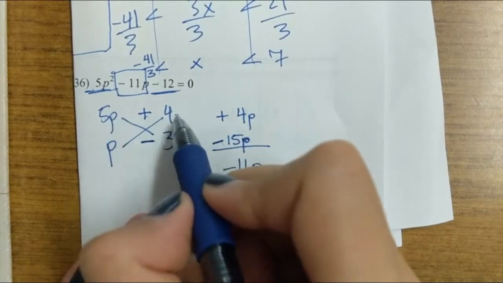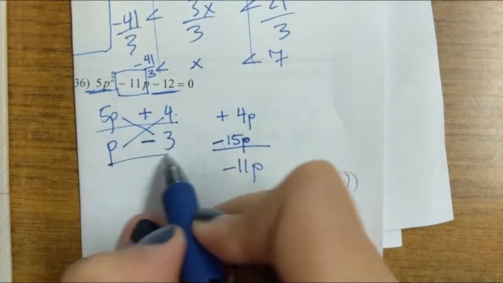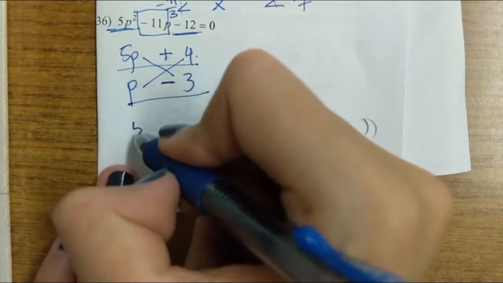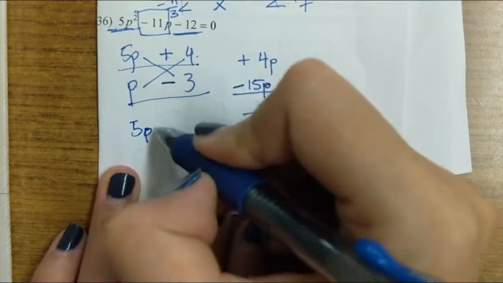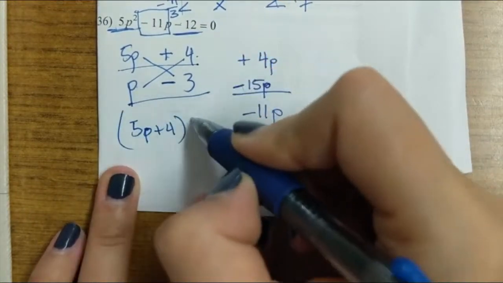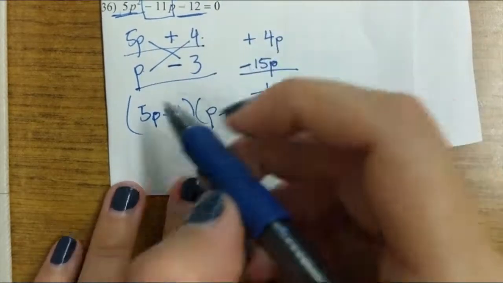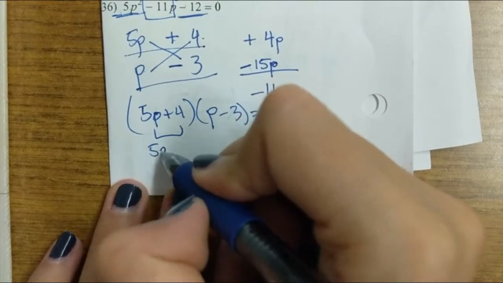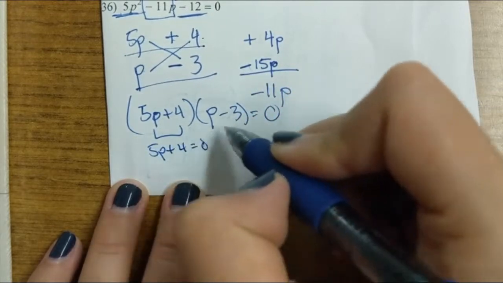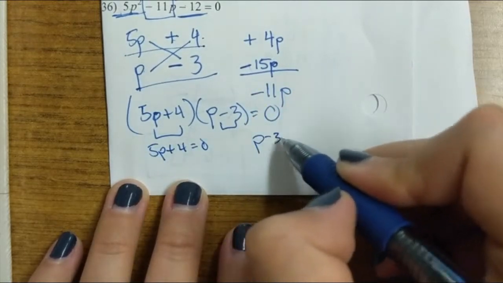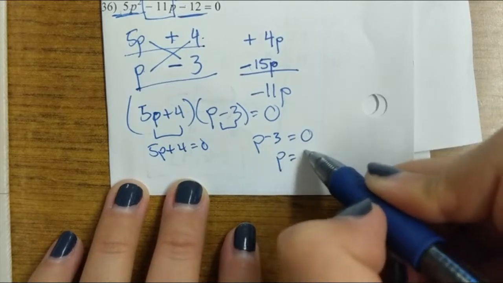All right. So here's what goes in the first parentheses. Here's what goes in the second. 5p plus 4 times p minus 3 equals 0. Use the 0 product property to solve. 5p plus 4 equals 0. p minus 3 equals 0. So p could equal positive 3.